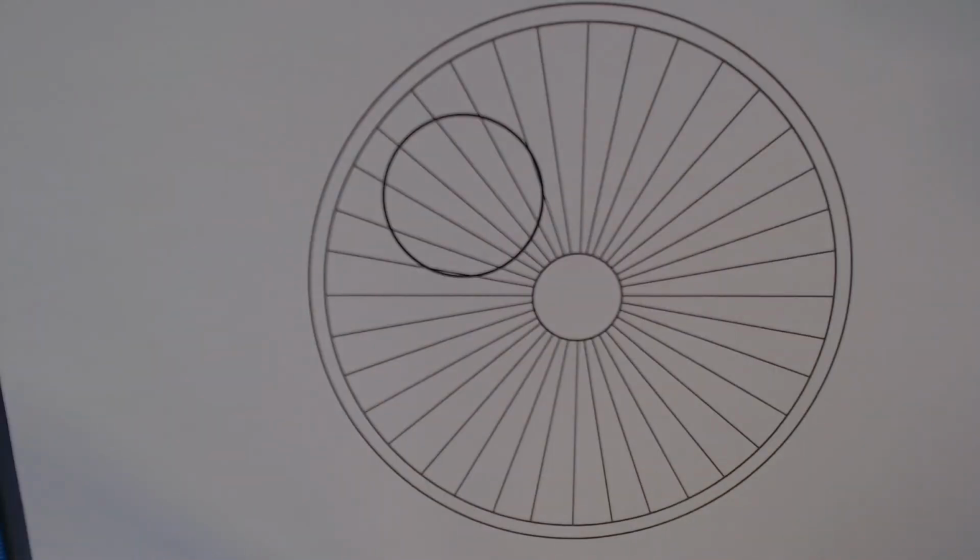Similar is this one, a sort of bicycle wheel shape onto which I've drawn a circle, and yes, it is a perfect circle. Although it looks distorted, it's once again due to these other lines radiating out across it.